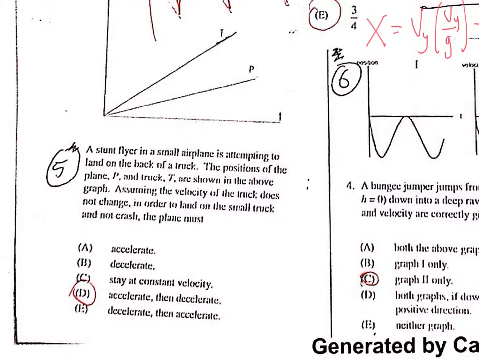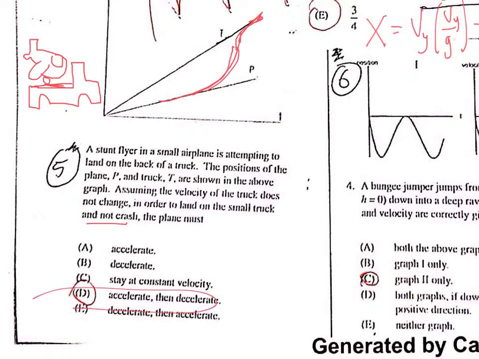And then, if we were to continue this, let's say the plane would go something like this and speed up, and then to avoid crashing, it doesn't just hit the truck, but it slows down. So right as it comes into the bed of the truck, this would be quite the stunt. The plane would not crash, but would just land right here. So it would have to be going the same speed at that point, meaning it would have to accelerate and then decelerate, so speed up and slow down.